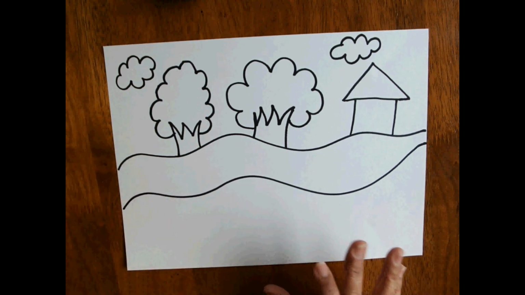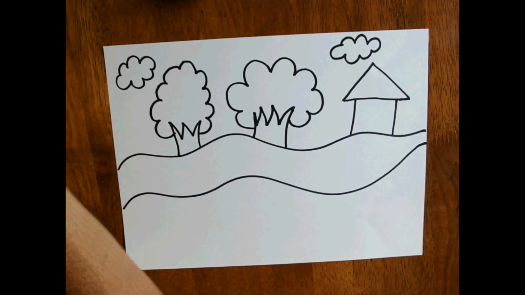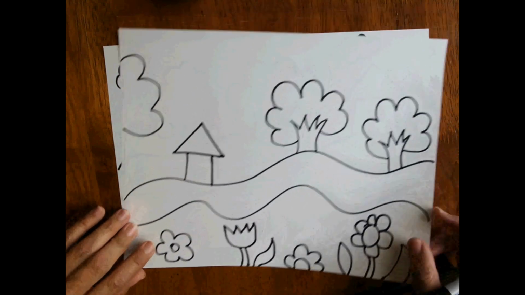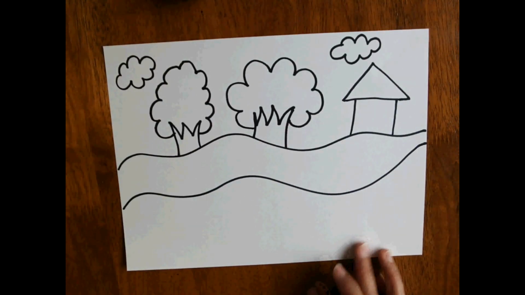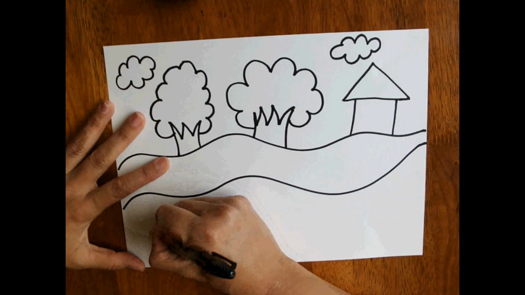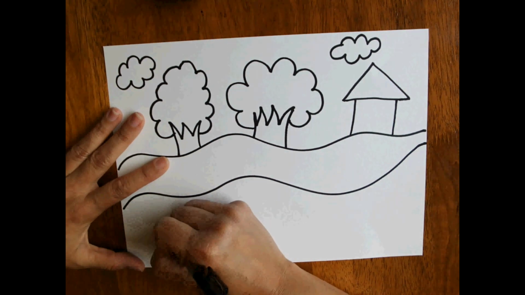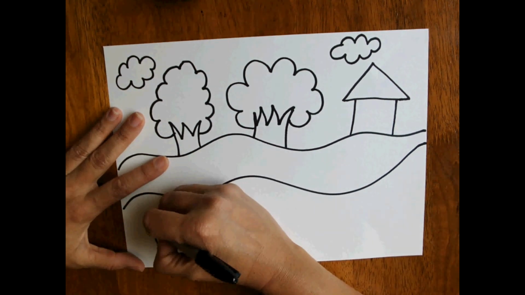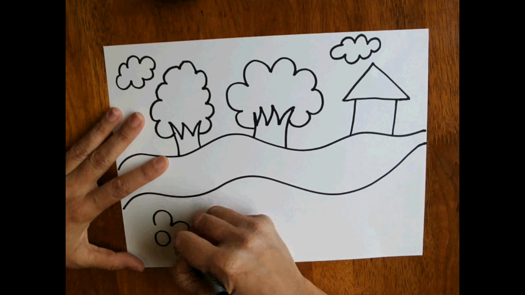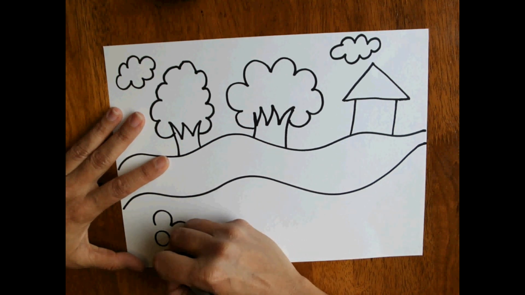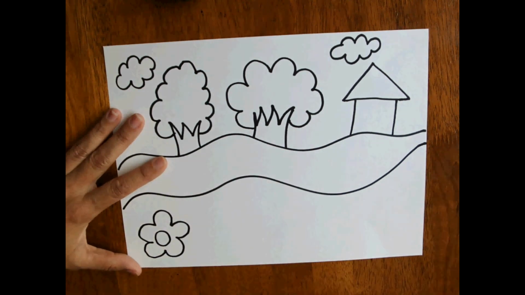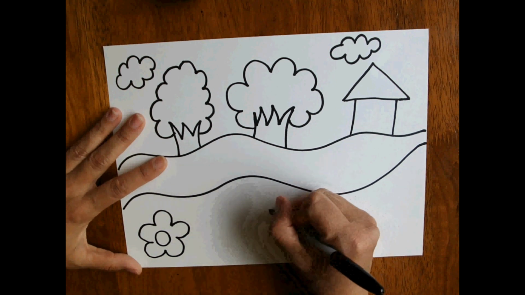Now, in the foreground, you're going to create different types of flowers. So let's create some flowers. Now this is pop art, so they're big. Make a circle, and then I'm going to make some petals here. There's a big flower. Make another flower here.